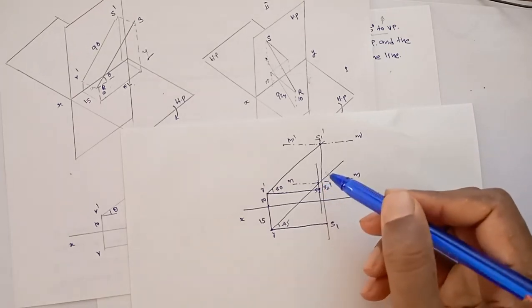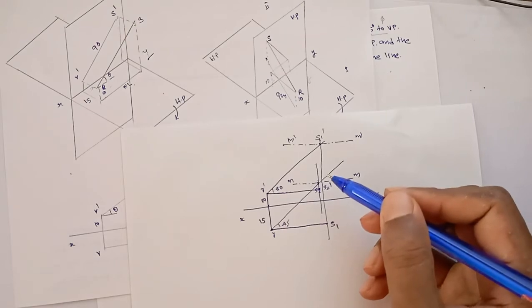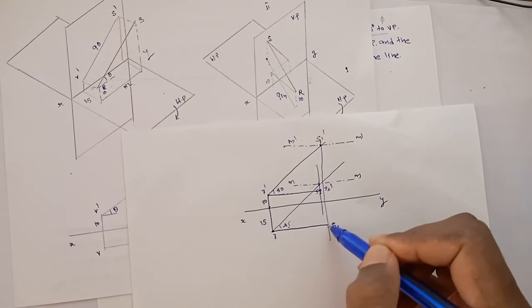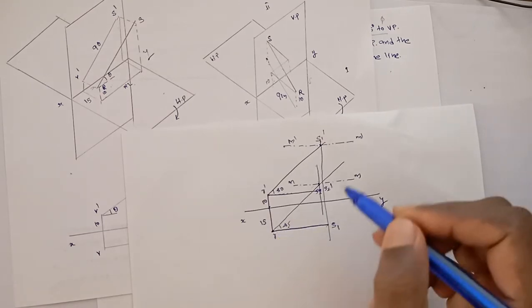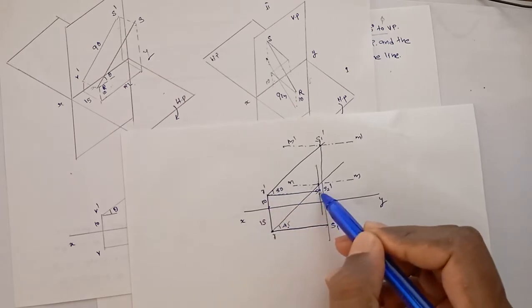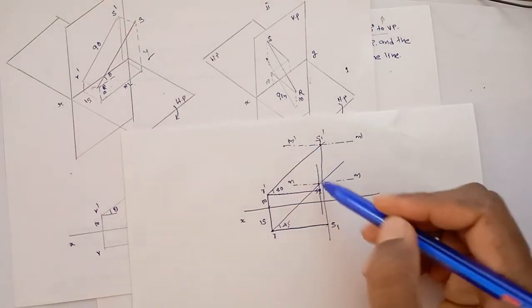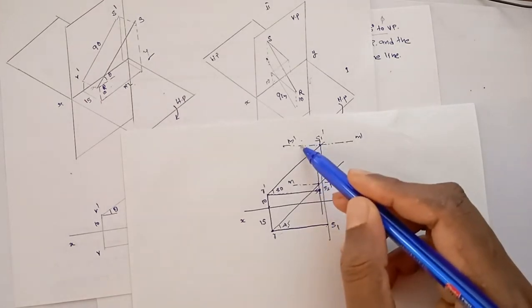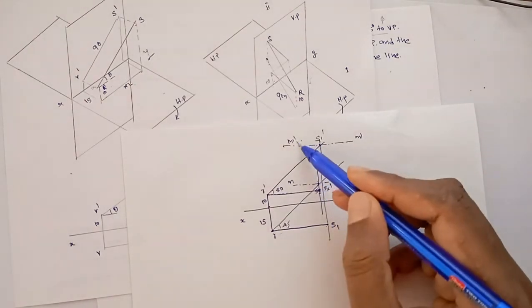Okay, and how to find out the original position of the line? So this is the length of the original top view, and this is the length of the original front view, and you need to transfer this length from here to here. This is our locus point. So just transfer the length.